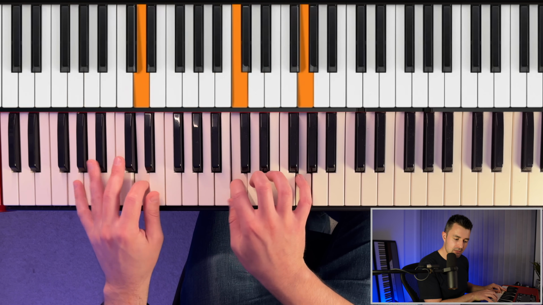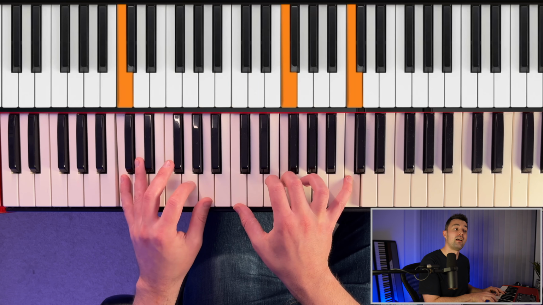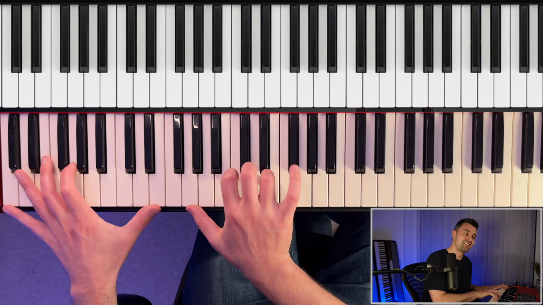You can kind of use it as a way of doing delayed resolution. It delays the resolution back to C, rather than just going... Like, okay, we're back home. What you can do is you can go... Oh, and then we're home. You see, it's like a little kind of launch back into the key of C.